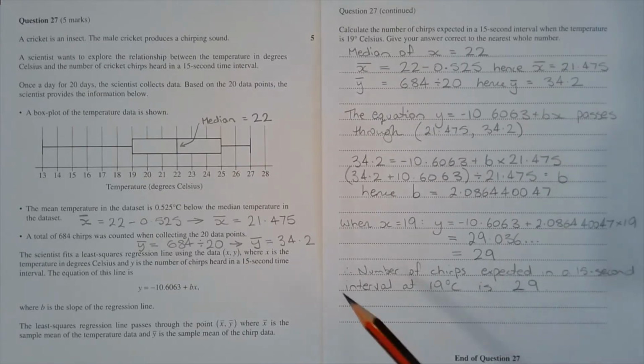The solution is based on finding the value of b in the equation of the least squares regression line, noting that this regression line passes through a particular point, (x bar, y bar). So by substituting this point into the equation, we can solve for b, and then use that to calculate the number of chirps expected in a 15-second interval when the temperature is 19 degrees Celsius. But first, to find the value of x bar.